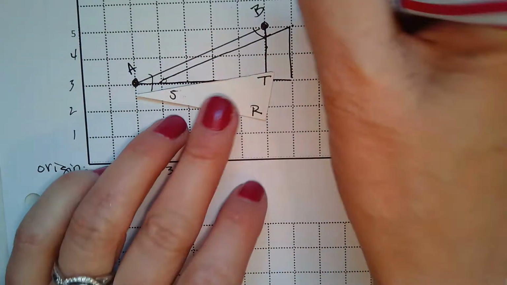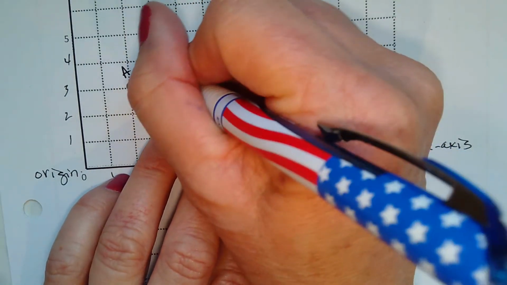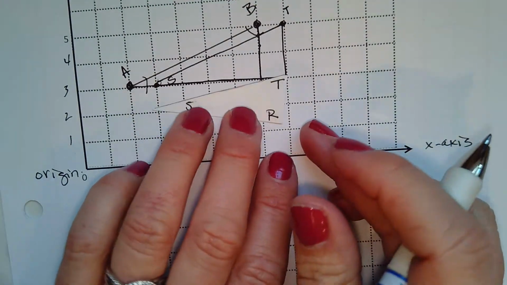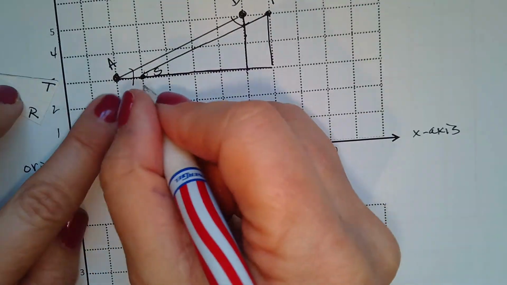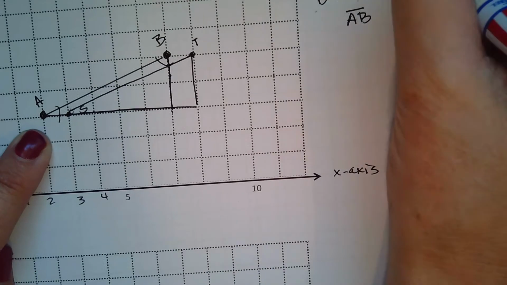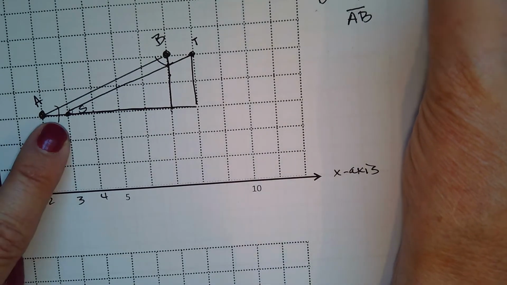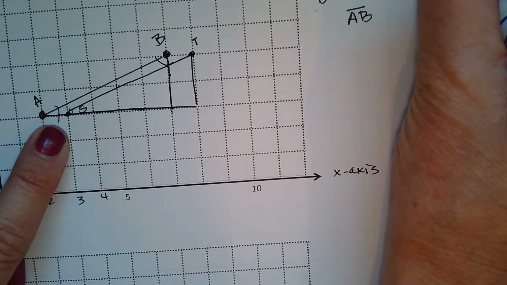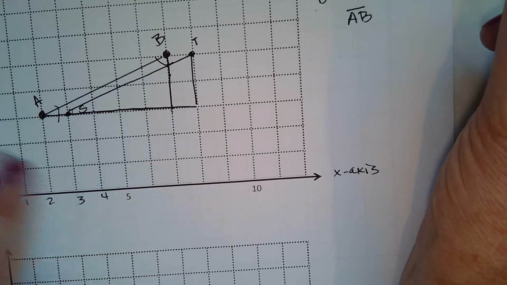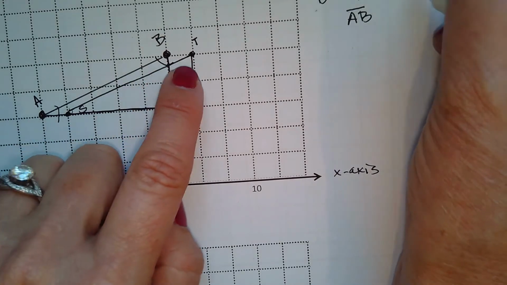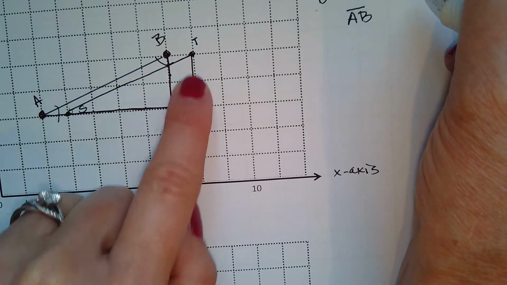Then we're going to label this T, and we're going to label this S. So now A went from being 2, 3 to then what? 3, 3. That is angle S, right? Then our B, when we slid it over, became 8, 5.